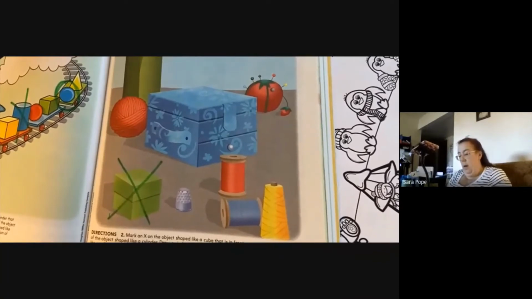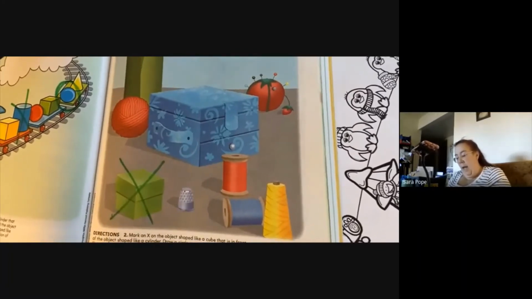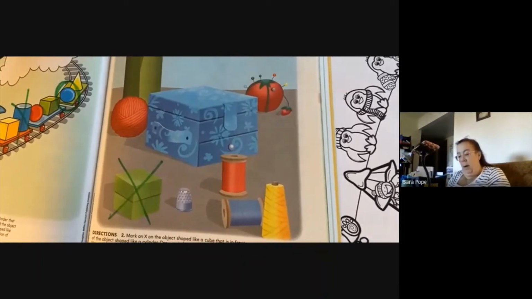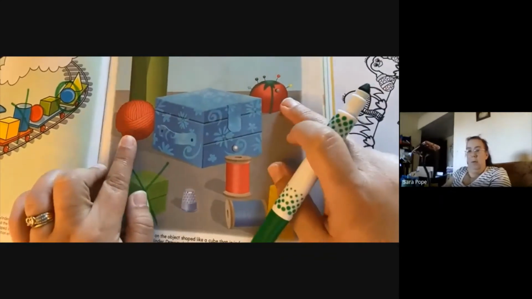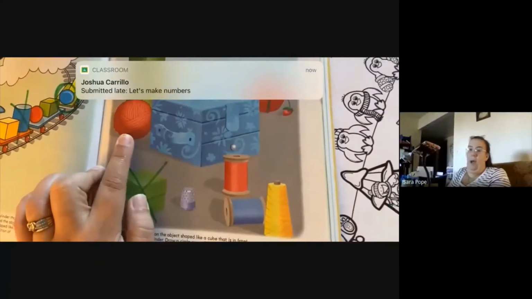All right. Next question. I want everybody listening. Draw a circle around the object shaped like a cylinder that is behind an object that is shaped like a spear. All right. So I am going to look for my spears. All right, so I have all of my spears on there.